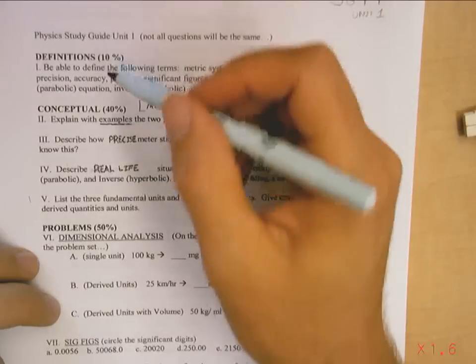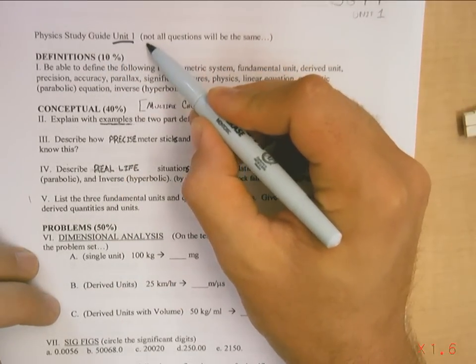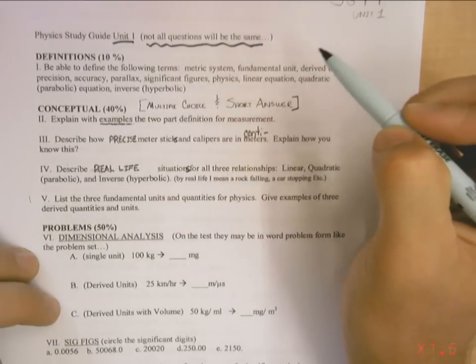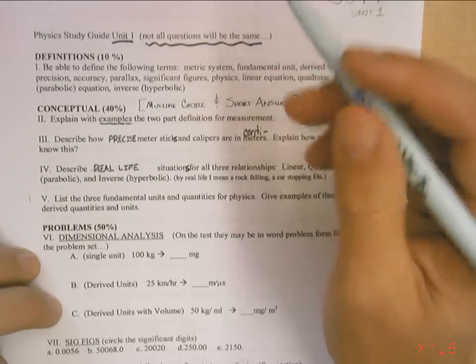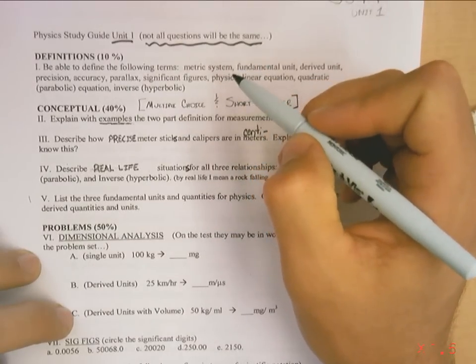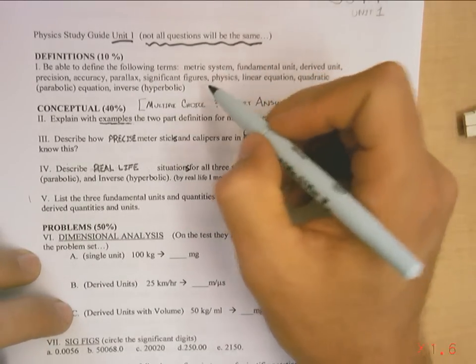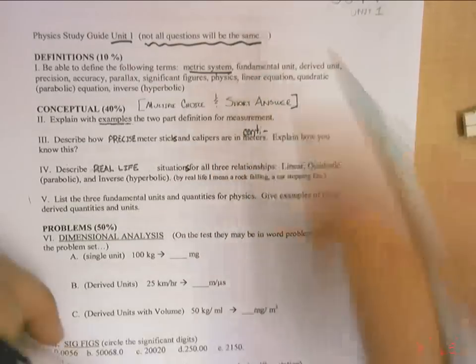Okay, we got the study guide for Unit 1 here. Once again, I want to warn you all that not all the questions will be the same on the test, but this is a pretty good way to figure out what you know. We'll go through and talk about each one of these definitions. Remember, we try to work it so that the definitions are as short as possible. We'll start with the metric system.